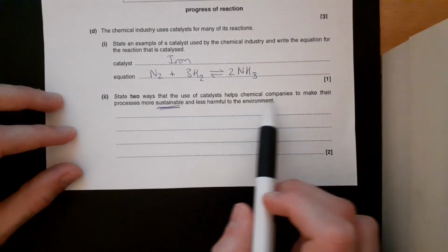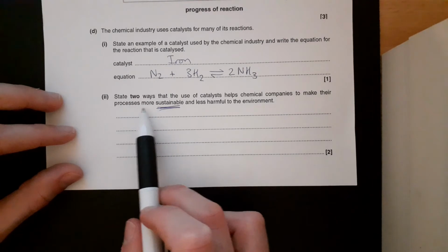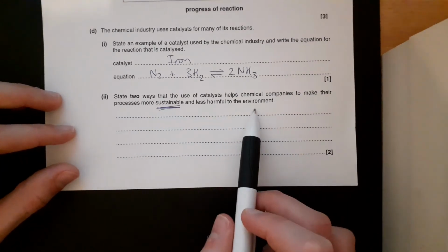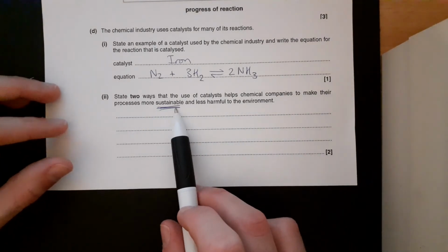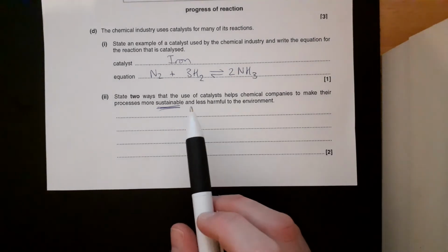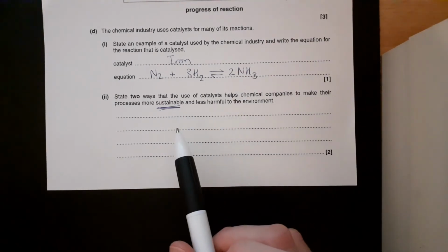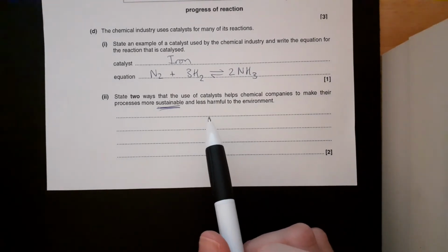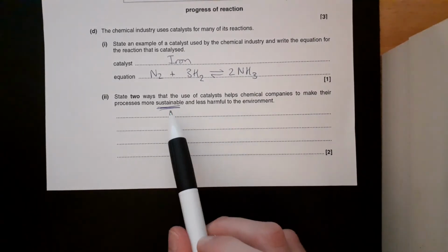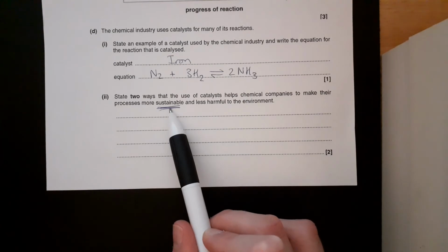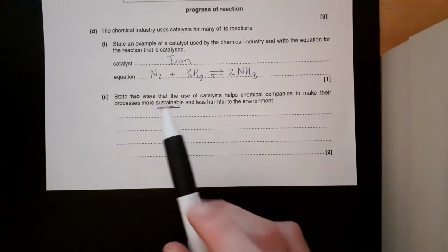So, 2 ways the use of catalysts helps chemical companies make their processes more sustainable and less harmful to the environment. So this actually comes up quite a bit, and it's not just it lowers the activation energy, it provides an alternative pathway. That's explaining how a catalyst works. This has got to be linked with stuff to do with the environment, making it sustainable. So there's a few things you could say here.